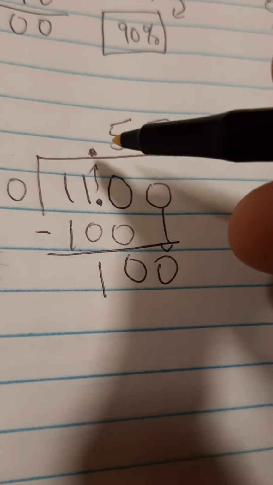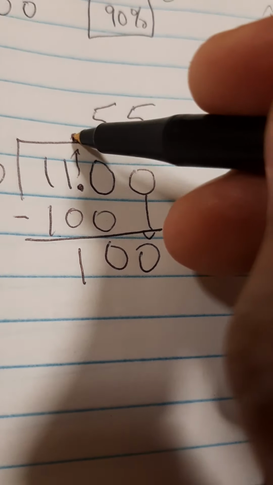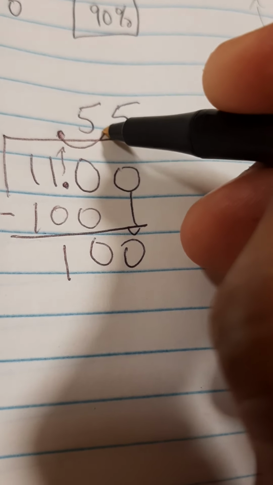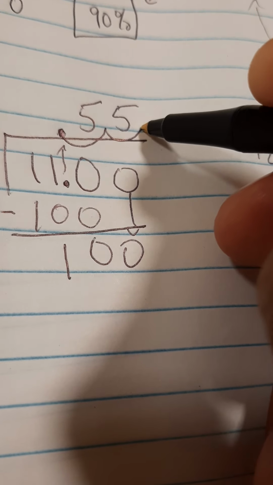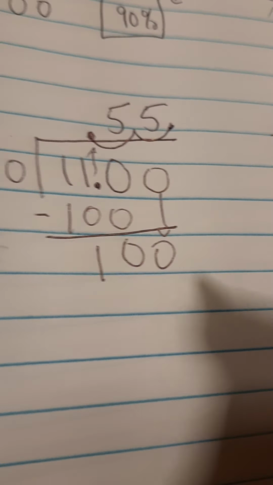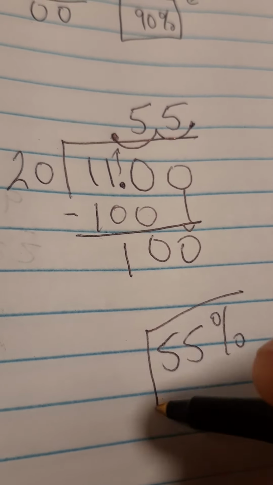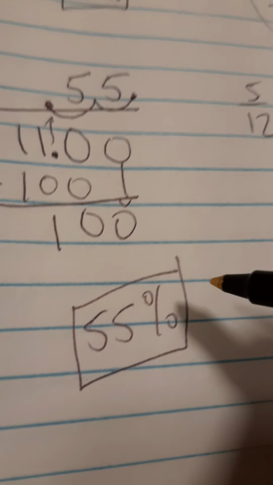Step 1 is finished. The fraction has turned into a decimal. Now for step 2, we need to turn this decimal into a percentage, which means I'm moving the decimal over 2 spaces to the right. My answer is 55%.